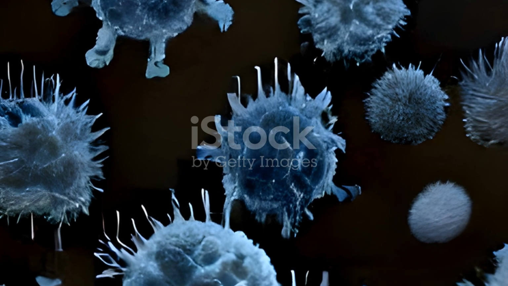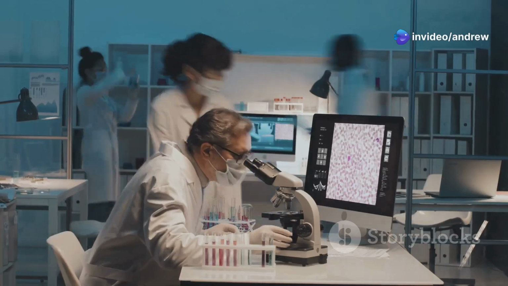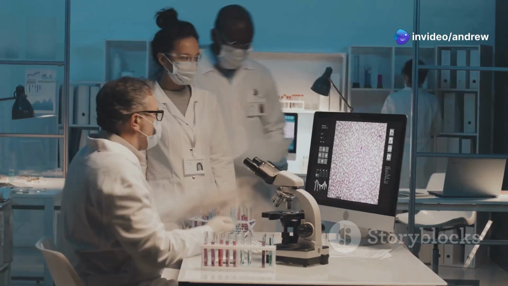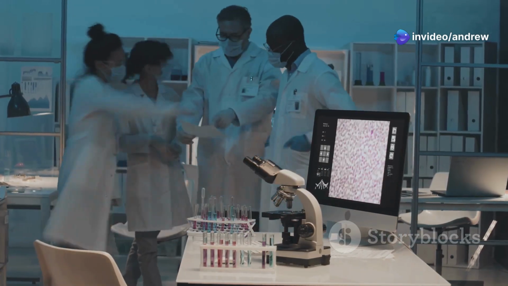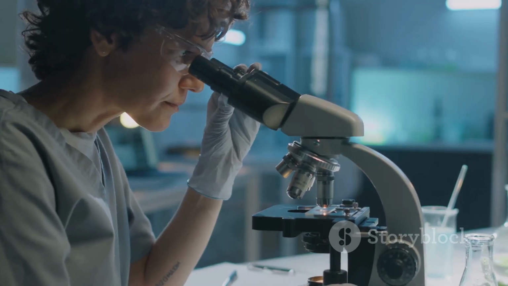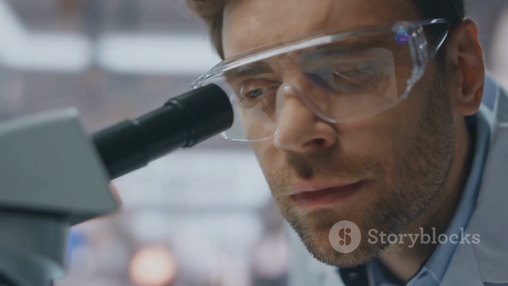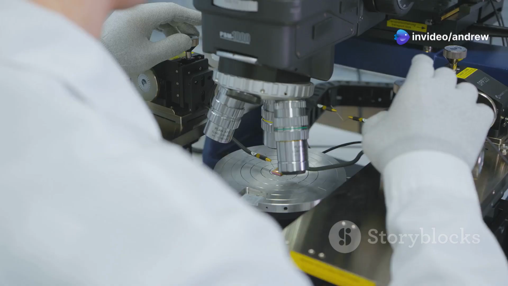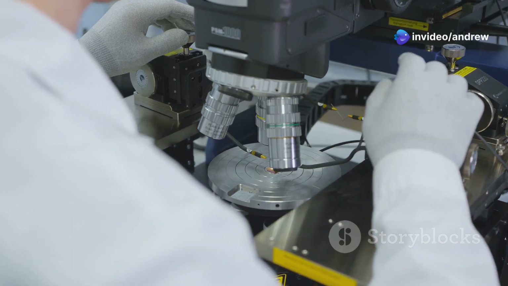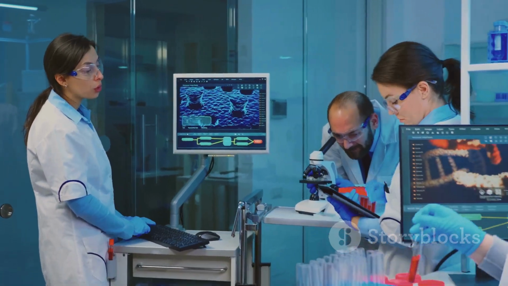From the intricate workings of cells to the atomic structure of advanced materials, electron microscopes have allowed us to unravel the tapestry of the universe at its most fundamental level. They have been instrumental in groundbreaking discoveries, including the identification of viruses, the development of new drugs, and the advancement of nanotechnology. As technology continues to advance, we can expect even more exciting discoveries and applications of electron microscopy in the future.